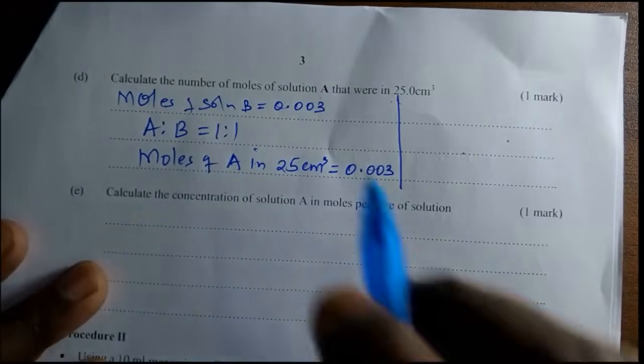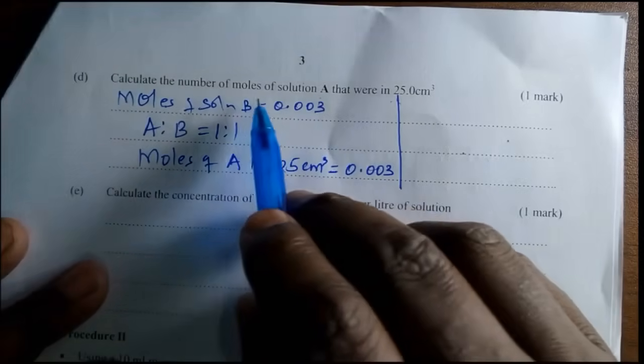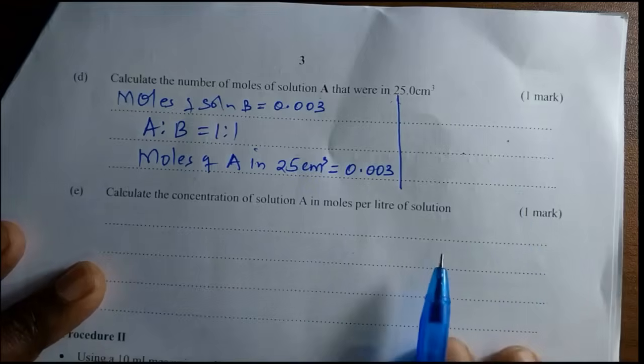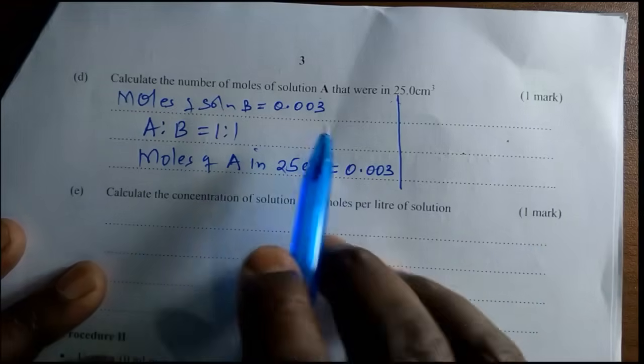The next thing now is the number of moles of solution. We are done with that. That is, the number of moles will be the same.